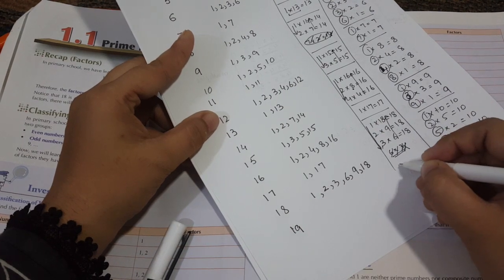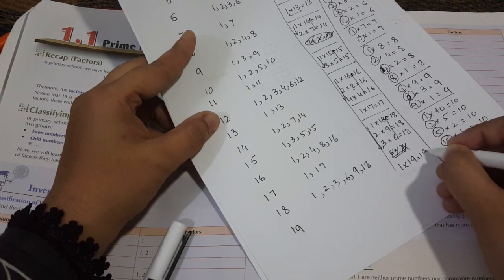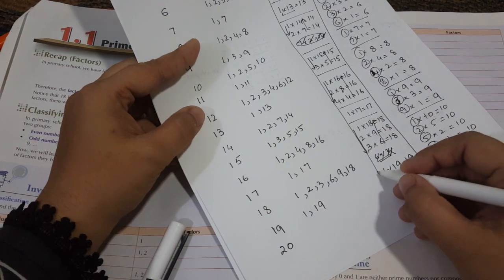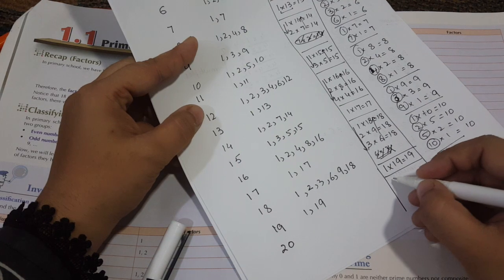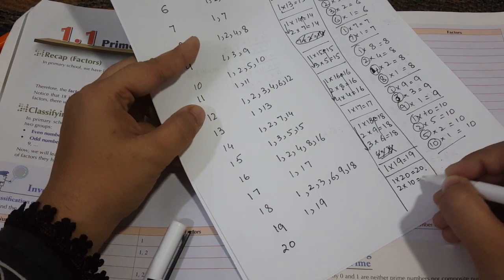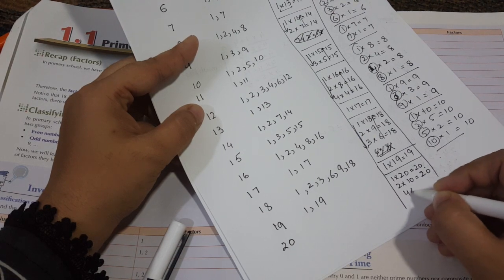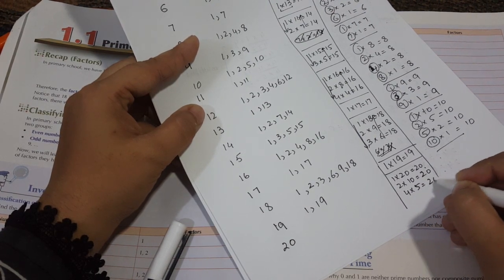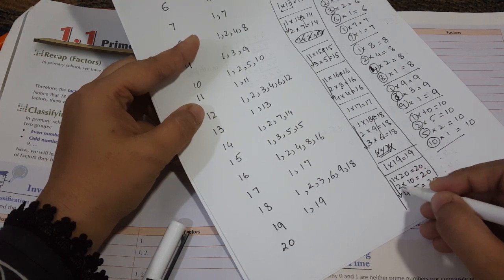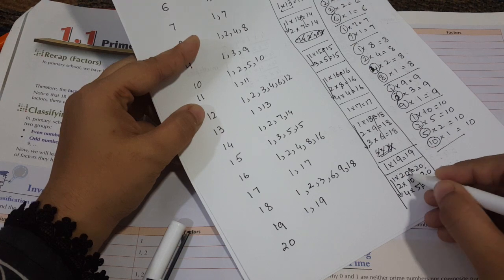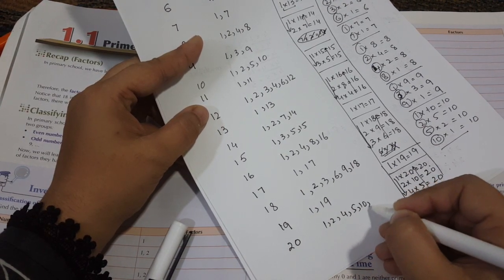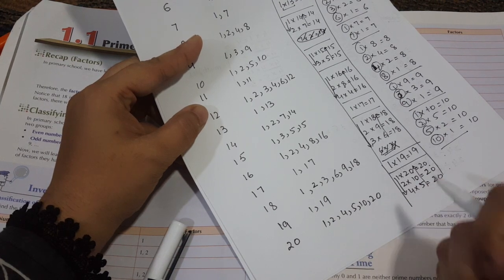19 is very simple. That's 1 times 19. Now let's see 20. 1 times 20, 2 times 10, 4 times 5. Now do I have to go for 5 times 4? No. Now my factors are 1, 2, 4 and 5, 10, 20. Done?